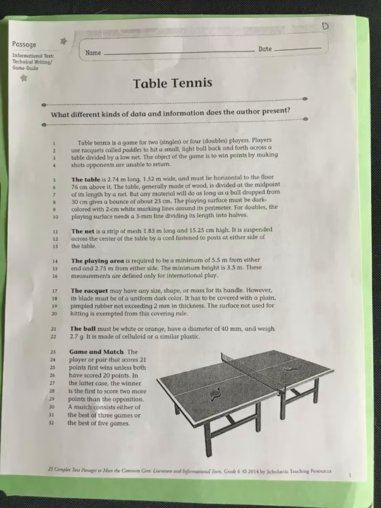Assignment. Now, remembering our strategies, the first thing we're going to do is preview the text. When I preview the text, I'm going to notice that the title of the text is Table Tennis. The title is Table Tennis, and there is a picture right here.